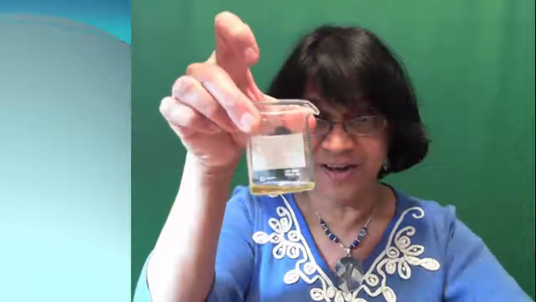I am putting some iron chloride in this beaker, which is light yellow, and to that we are going to add sodium hydroxide. Are we ready? There you go.